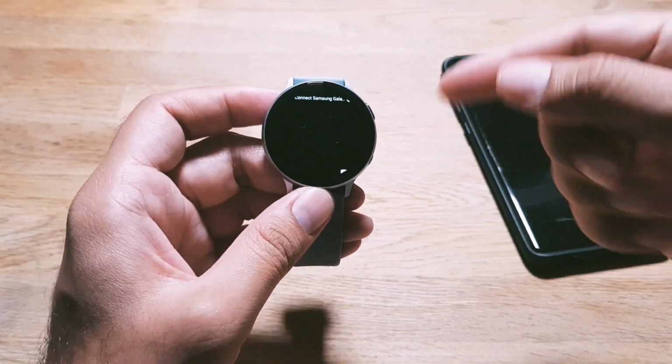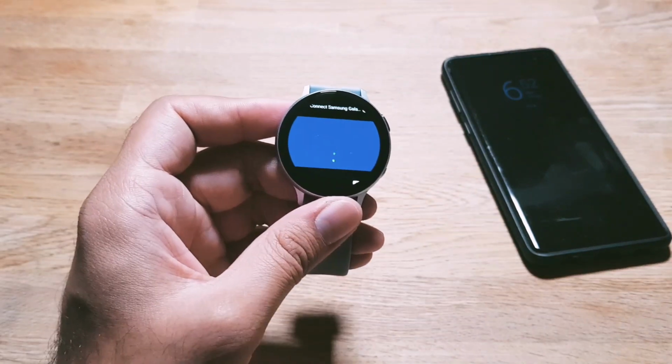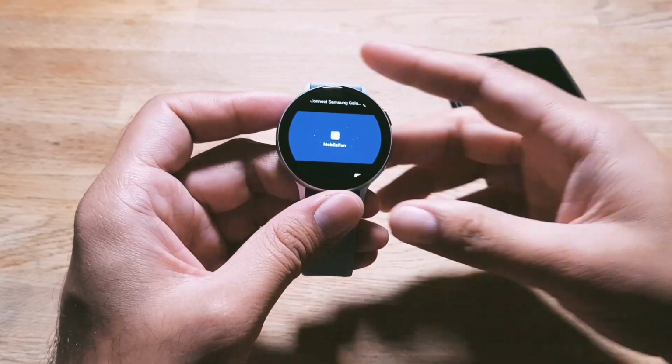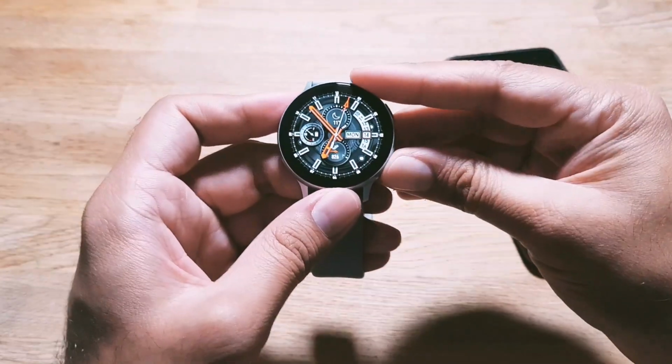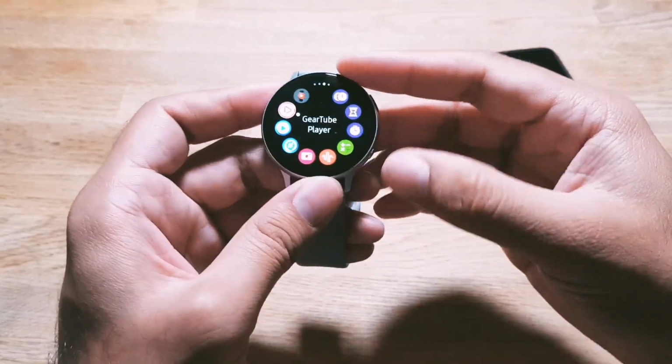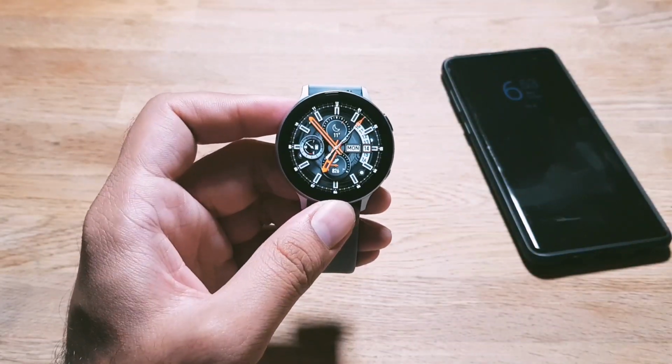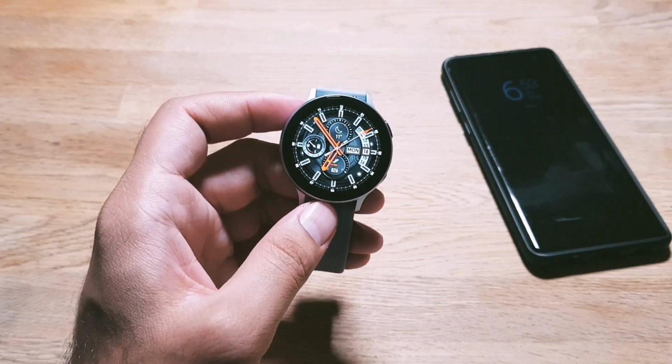So I think this is the best app if you do decide to watch YouTube videos. I don't know why anyone would watch YouTube videos on their smartwatch, but if you do decide, GearTube is the one to go for. So that's how you can watch YouTube videos on your Samsung Galaxy Watch Active 2.